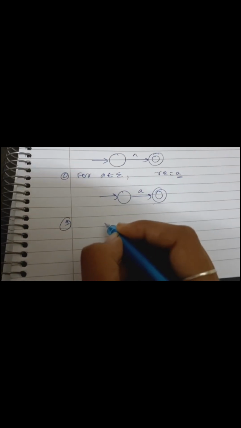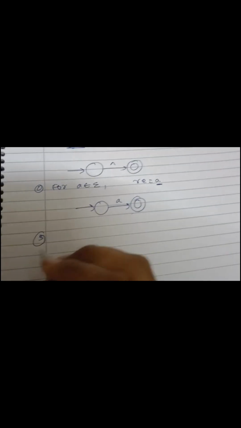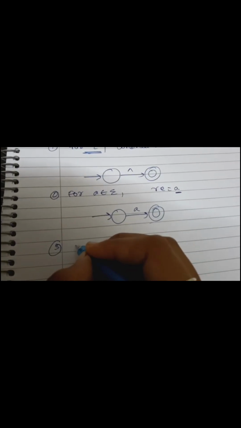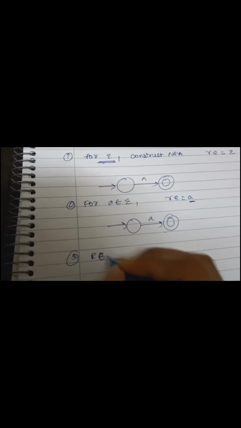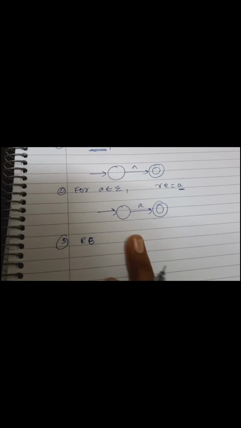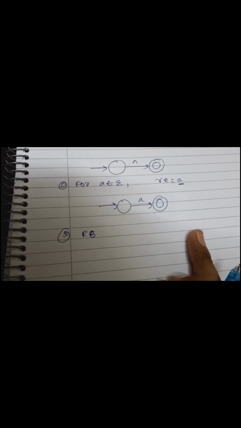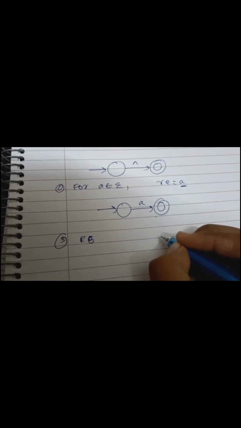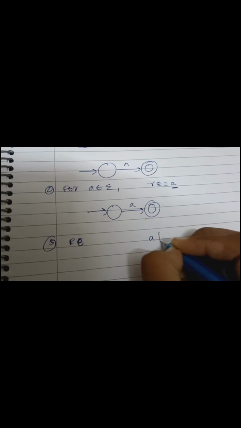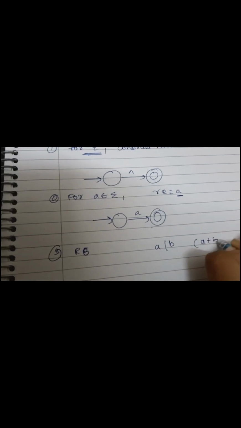Similarly, for example, for another regular expression, if I have performed L1 union L2, then my regular expression was what? R1 plus R2. Okay, so let's say I have a regular expression A or B, or let's say A plus B. Then how will I do this?